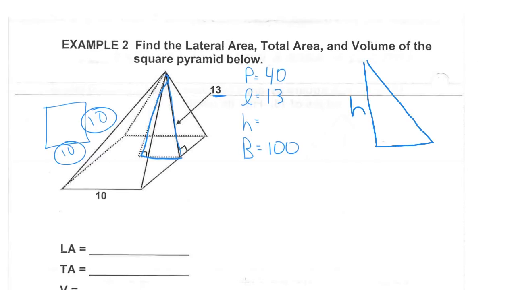I need this height. Now I know that the slant height is 13, which is the hypotenuse, and the base is half of the base of the whole pyramid. The whole base of the pyramid was 10, so I know this piece is 5 right here. So I have h squared plus 5 squared equals 13 squared, and if you work that out, you should get that h equals 12.